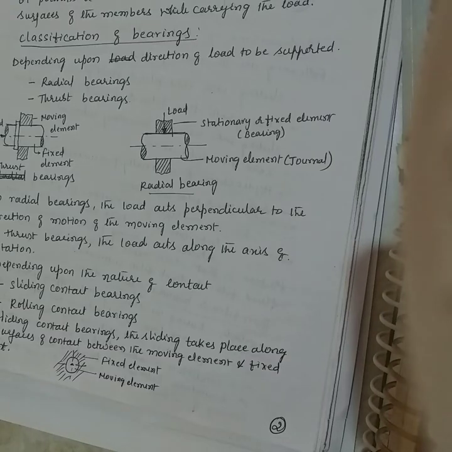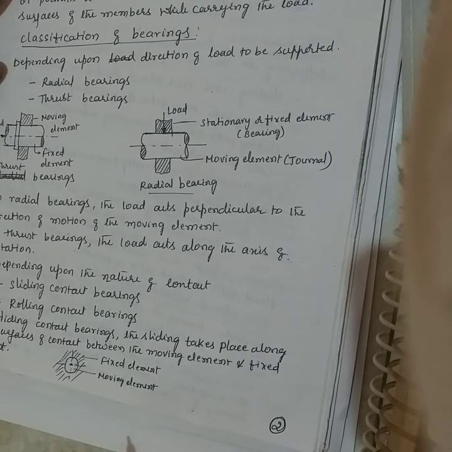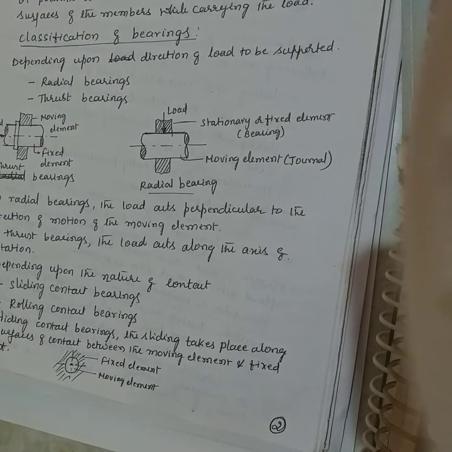Hello. In the previous class, we learnt about lubrication. What is a lubricant? What are the functions of lubricant? What are the important properties of lubricant? These are the things that we saw. In continuation with that, let's look at the classification of bearings.